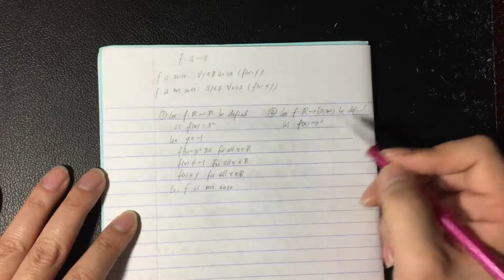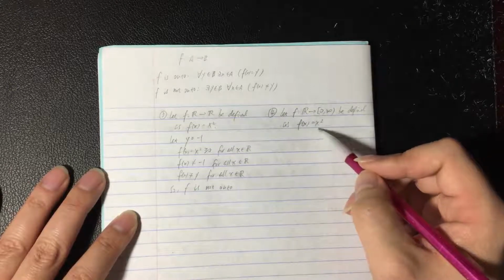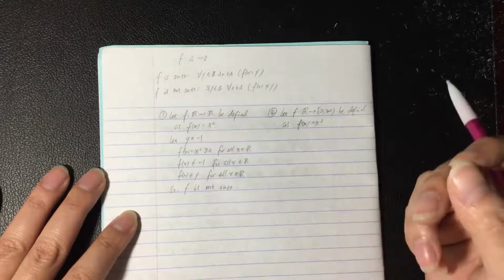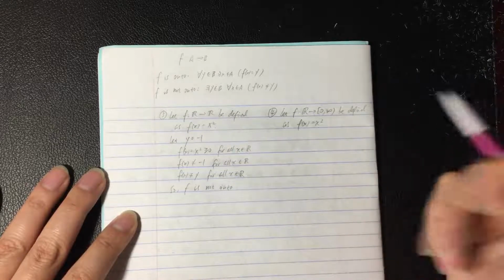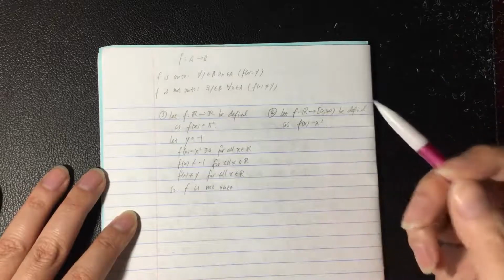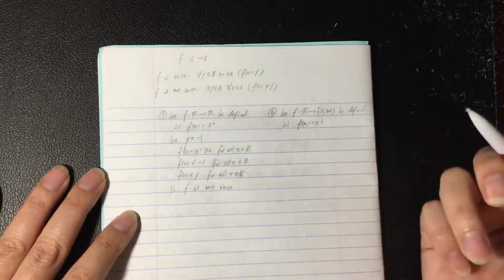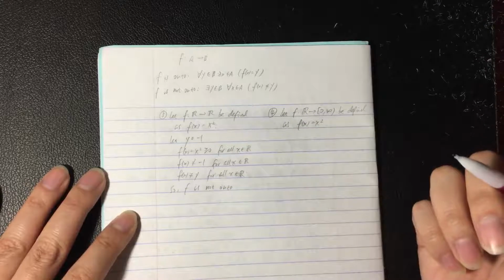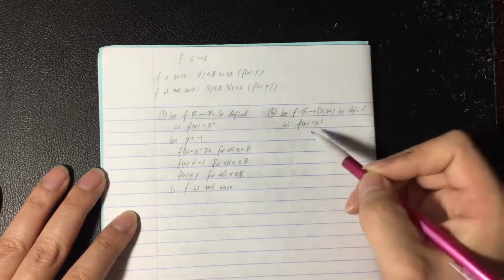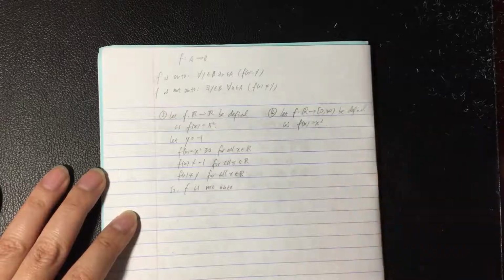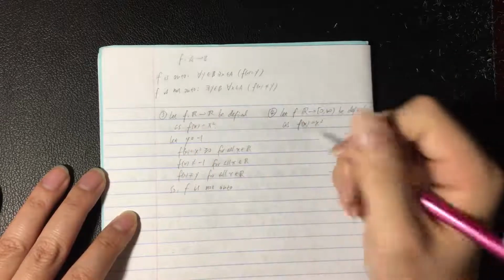The range is the set of all possible outcomes. x squared is always 0 or greater than 0. So the range is the same as the codomain. So this function is an onto function. To show it's onto, we need to prove it using the definition.